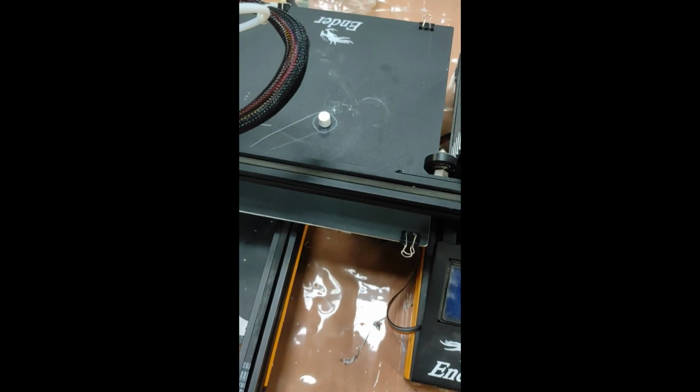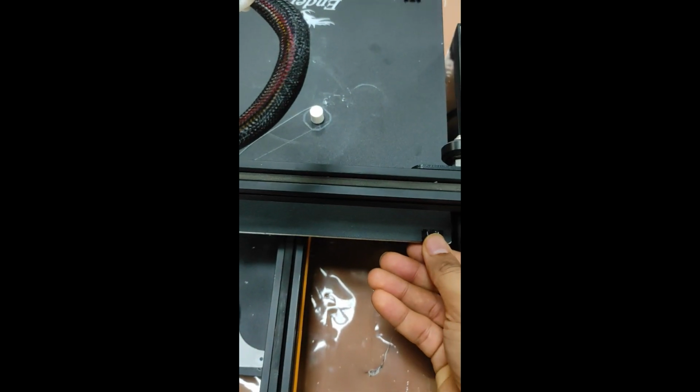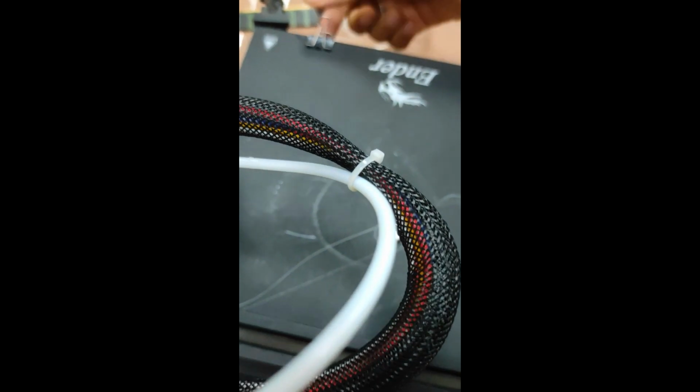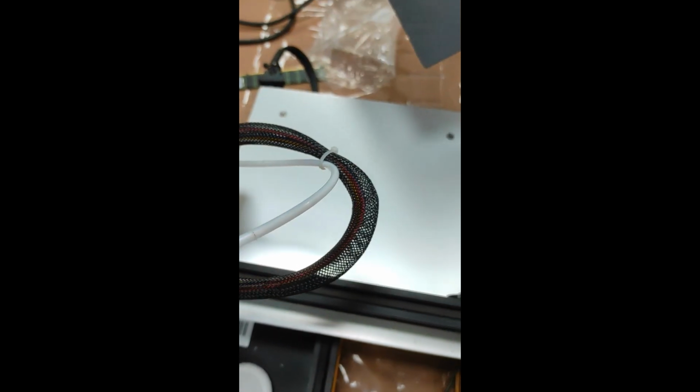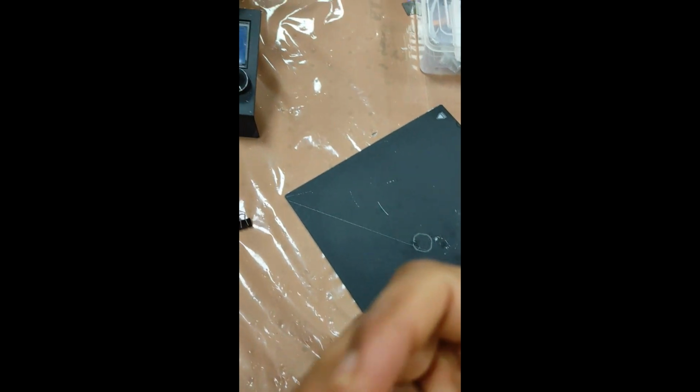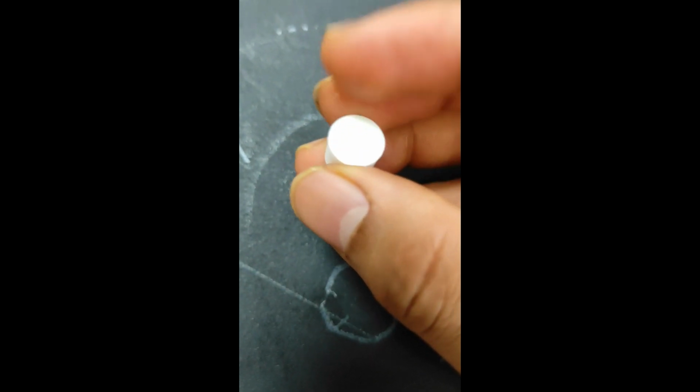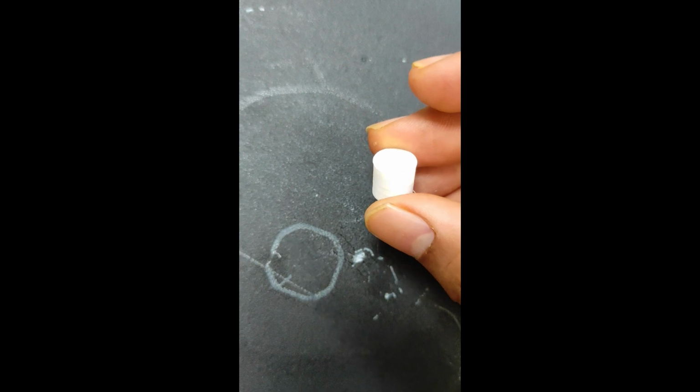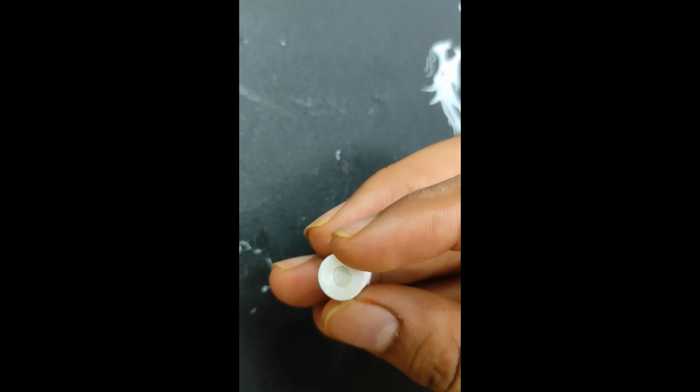Now I will show you how to remove the printed part. For this you have to remove these clips, and this may vary for different printers, as I am making this tutorial for Ender 3D. So you have to remove this plate. This is a very small job, so you can easily remove it, and you can see that this is very well printed because this part was very small, and it also does not require any support because this hole was very small.